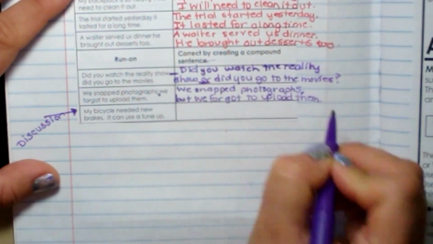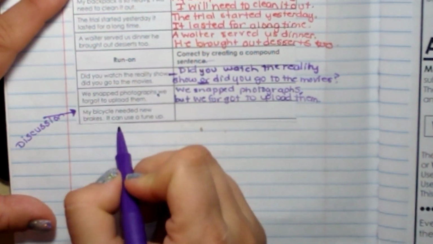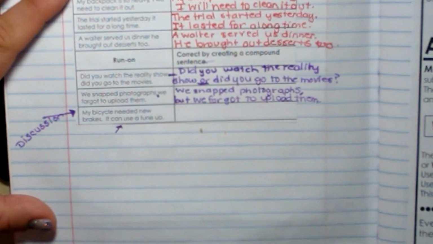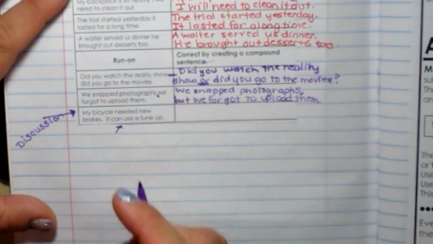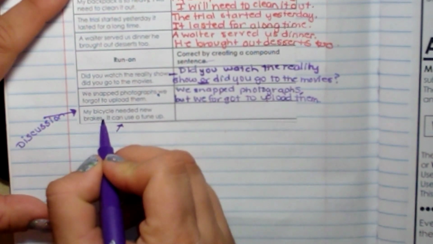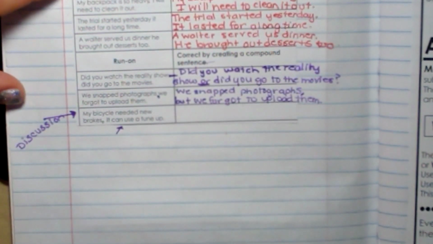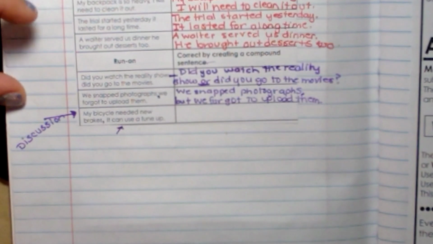Okay. So you're going to do this sentence. My bicycle needed brakes. It can use a tune-up. Okay. So right here is where the break is. Find the conjunction. Okay. And that is a run-on sentence.